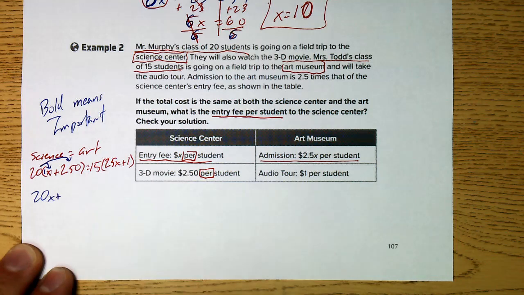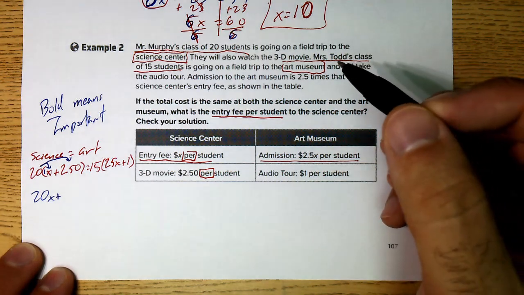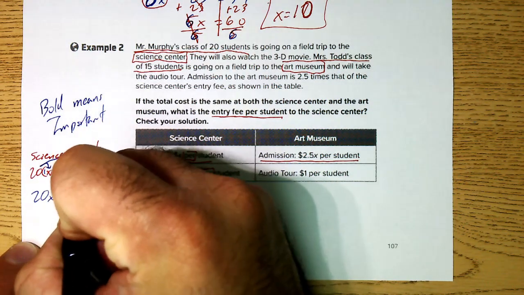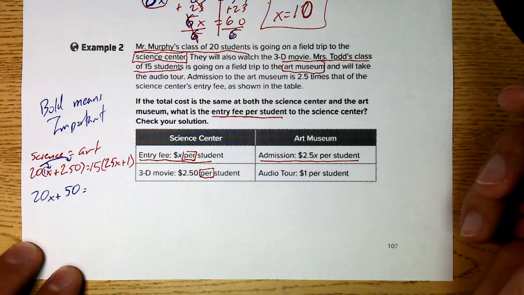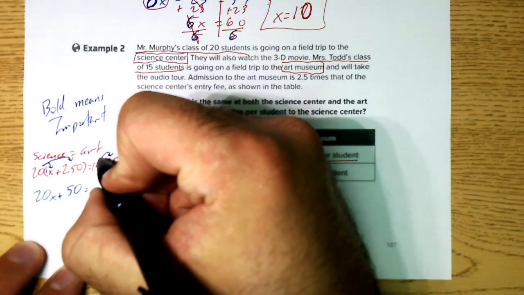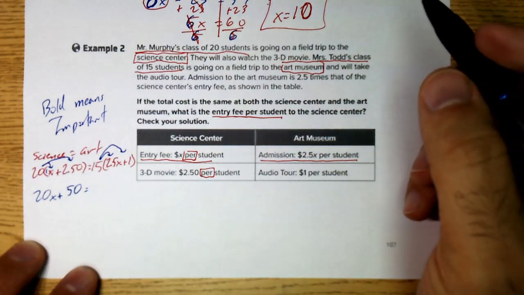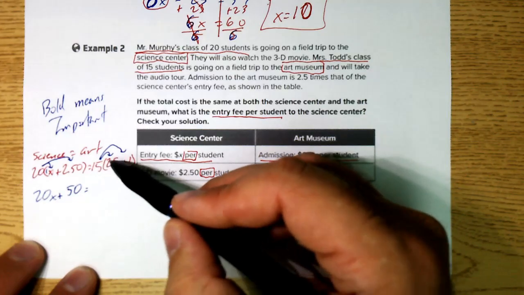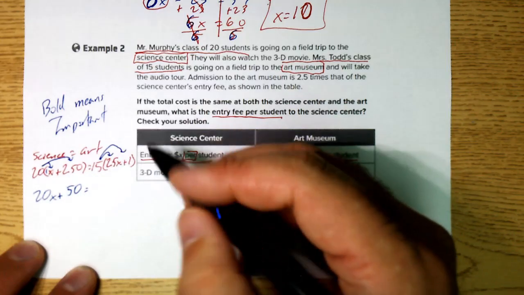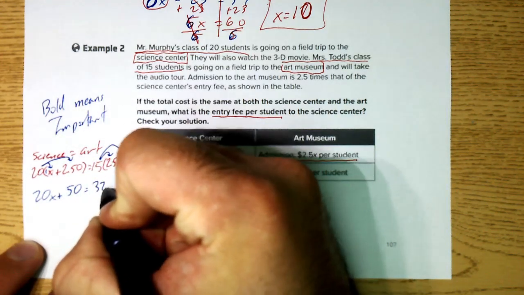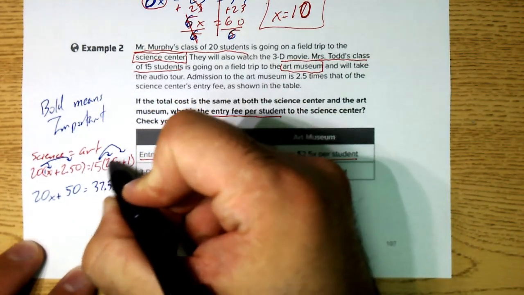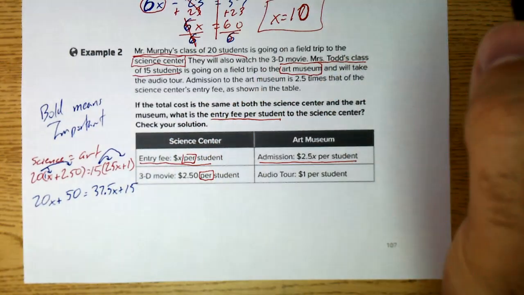Or 20 times 2.5 if you're plugging it in your calculator. That's going to give us 50 equals 15 times 2.5, 15 times 1. So when you plug that in, 15 times 2.5, remember we're going to have the x attached to it. So that's going to give us 37.5x plus 15 times 1, 15.